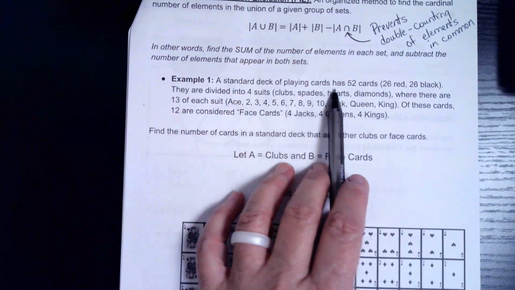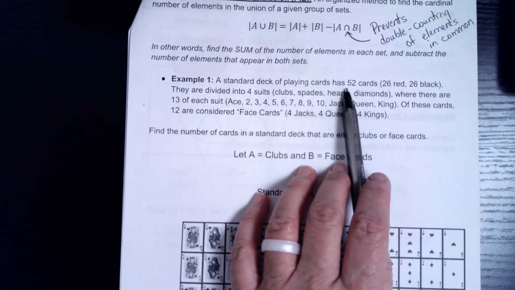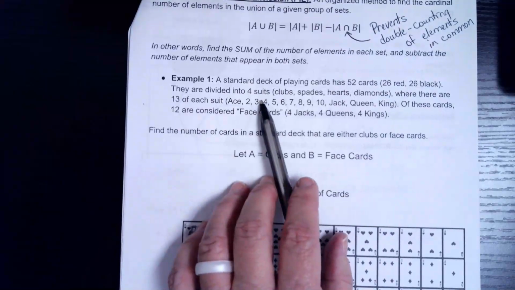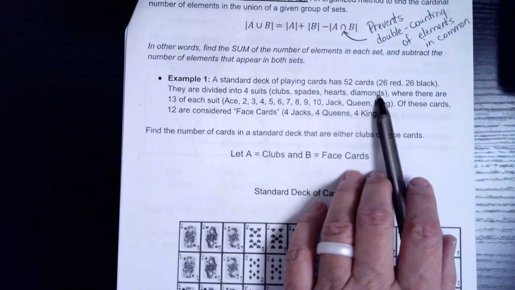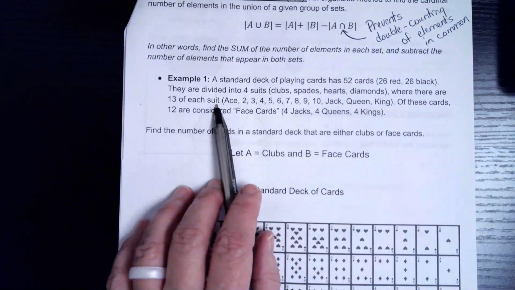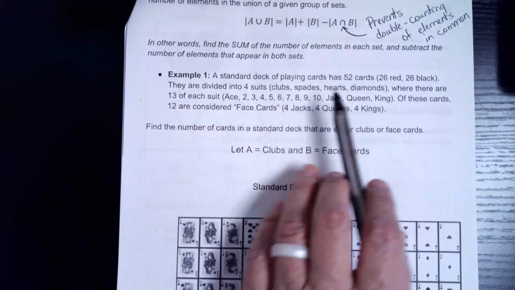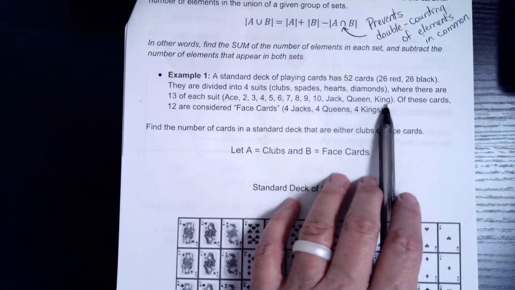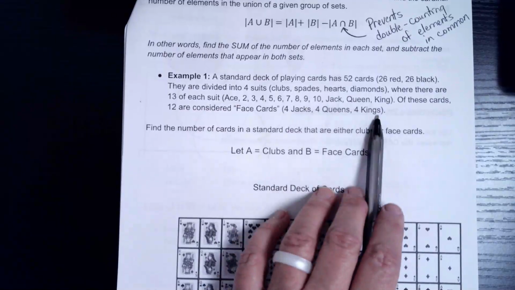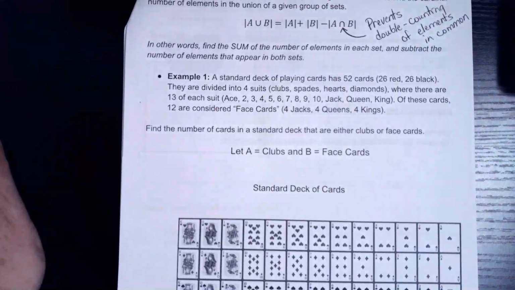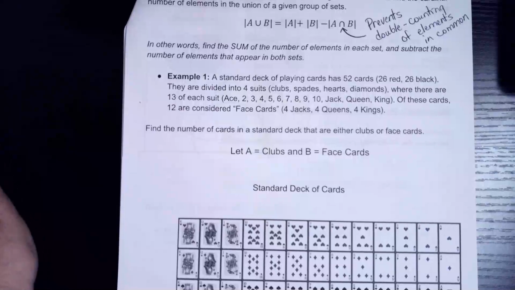A standard deck of playing cards has 52 cards, right? 26 are red, 26 are black. They are divided into 4 suits: the clubs, the spades, the hearts, the diamonds, where there are 13 in each suit. There is not a 1 card, is there? There's an ace, a 2, 3, 4, 5, 6, 7, 8, 9, 10, jack, queen, and king. The face cards are the jacks, queens, and kings. You know why they call them face cards? They have faces of a jack, a queen, and a king on them.